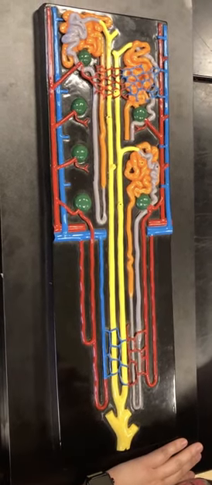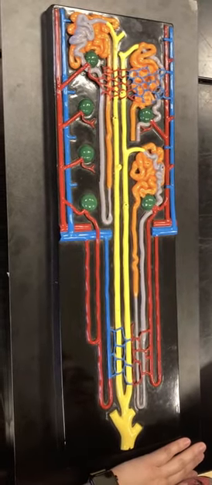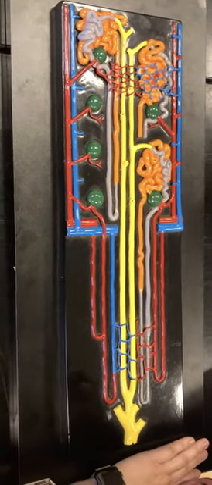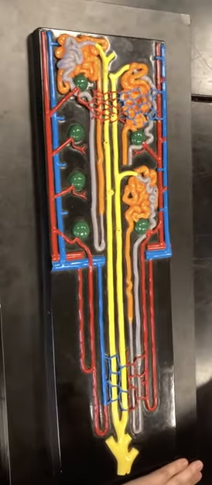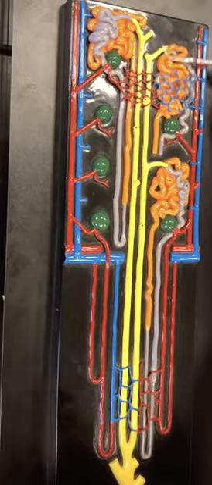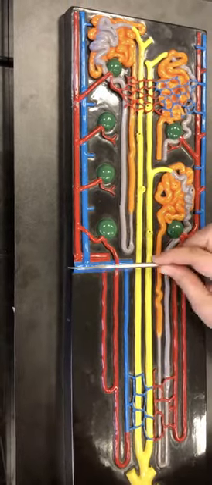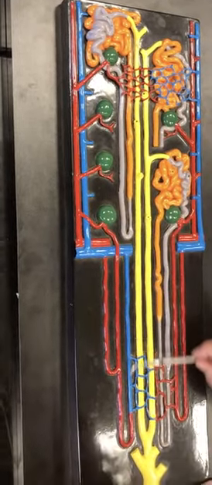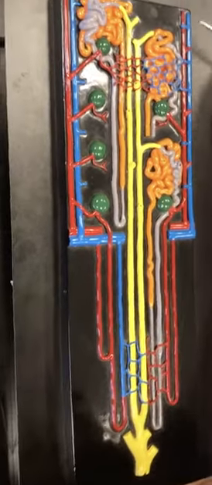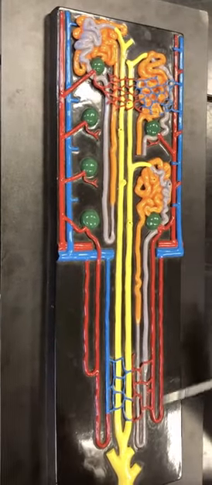Okay guys, we're going to go over the nephron model. When we talk about the nephron model, this is a blown up section of the renal cortex here. And then these are going to be the division line from the renal medulla. So again, the renal cortex and the renal medulla.